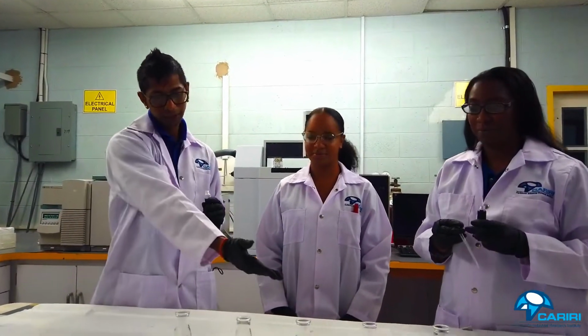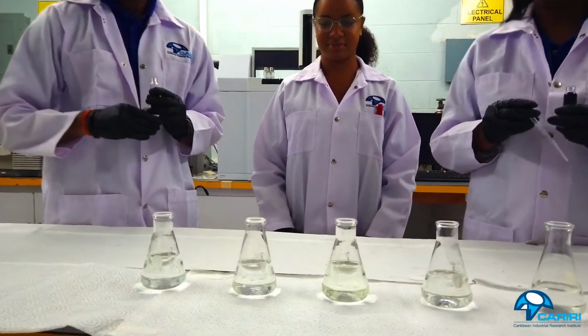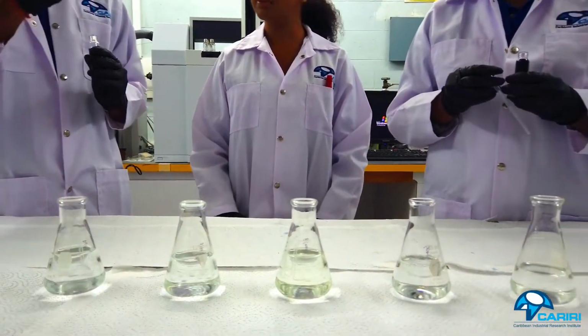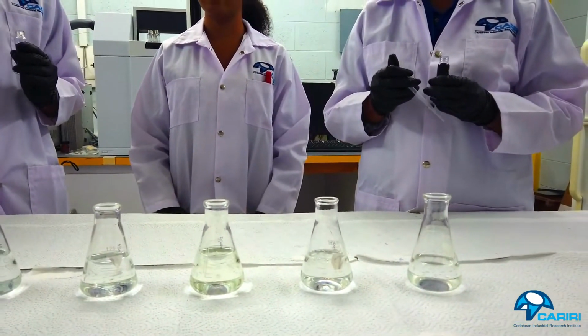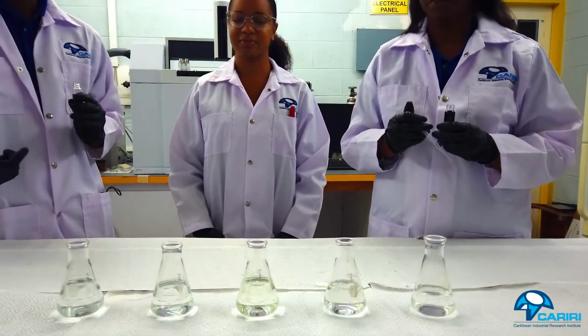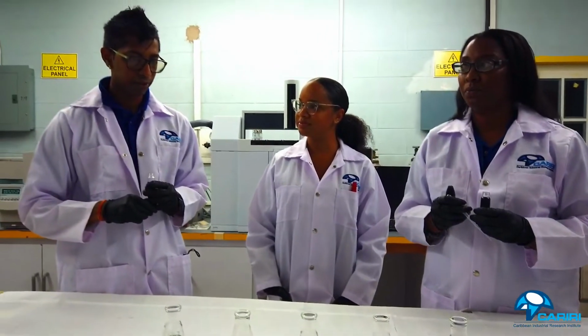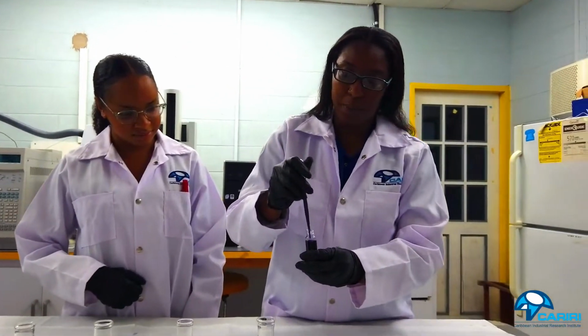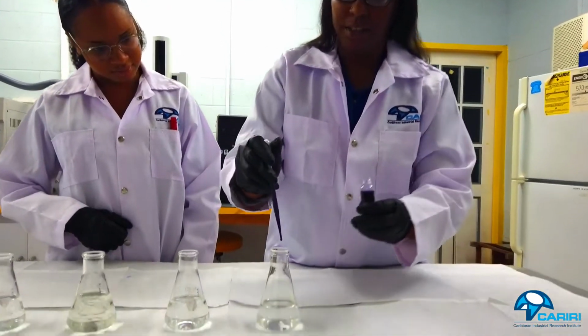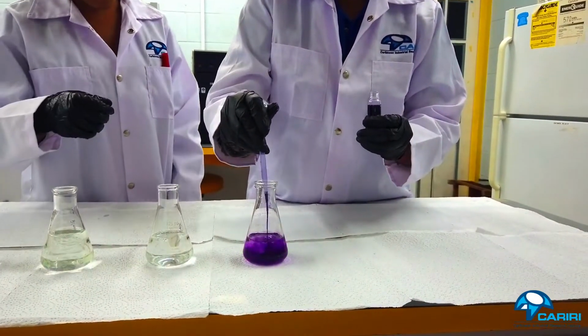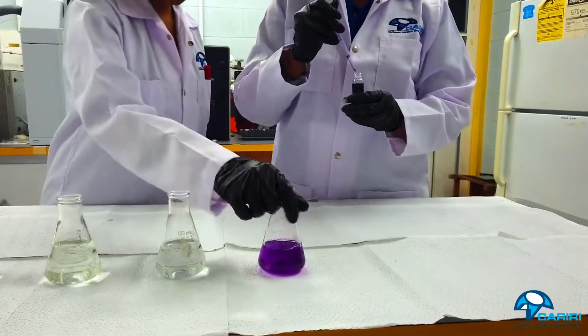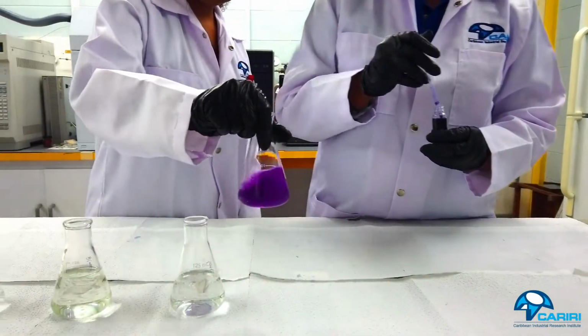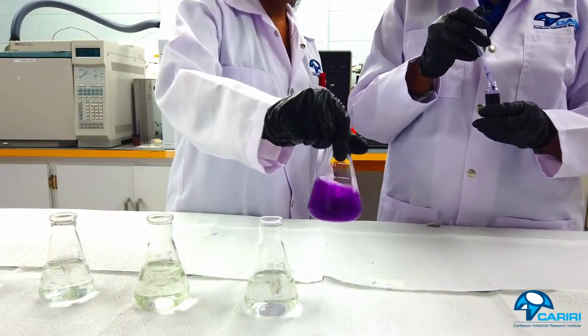So we have 5 solutions lined up in front of you here. And with these 5 solutions, we are going to demonstrate the interaction between the indicator and the solution. And we should see some difference in it. So let's do this. Alright, so we're going to add a few drops to this first conical flask. First one, I'm just going to swirl that to make sure it mixes properly.